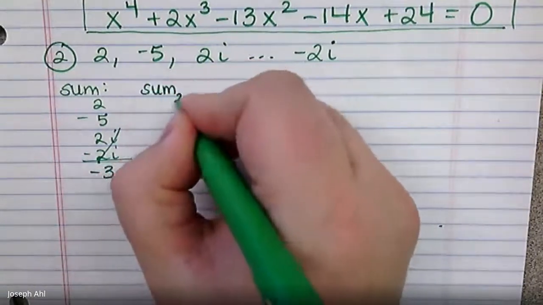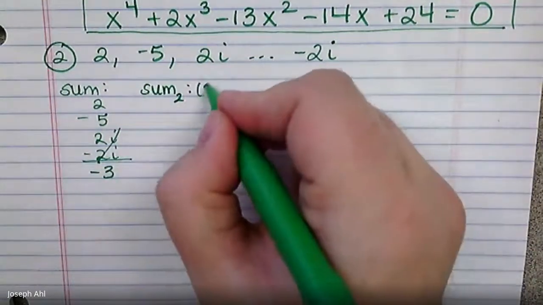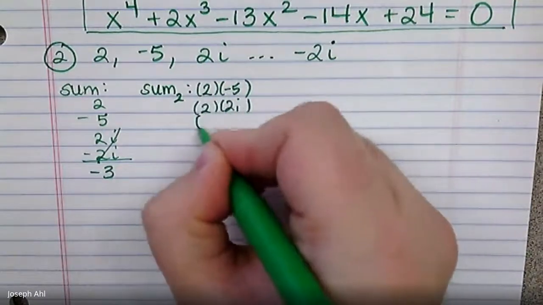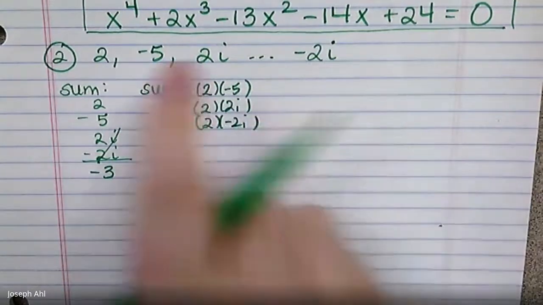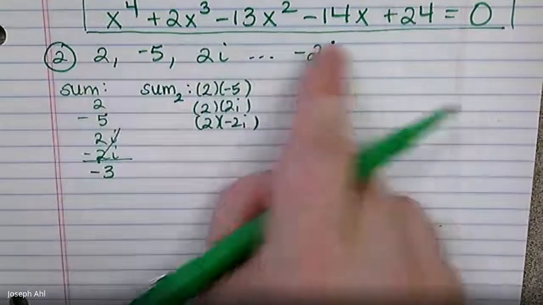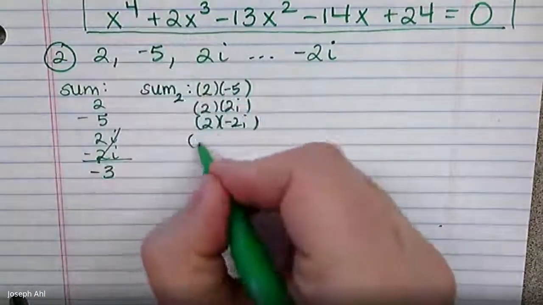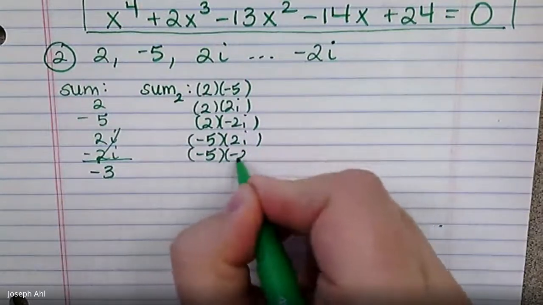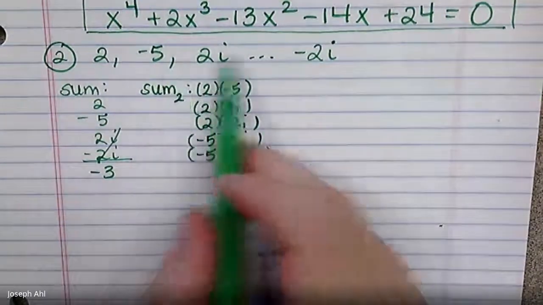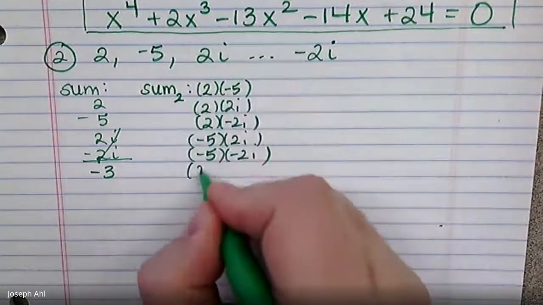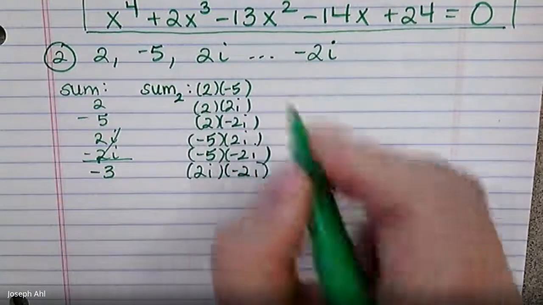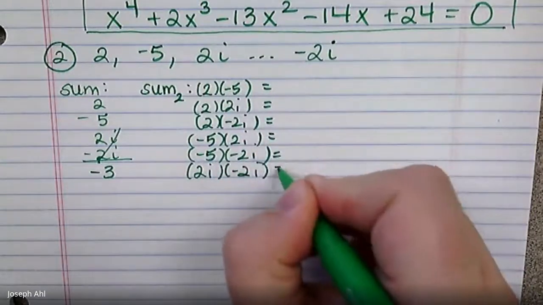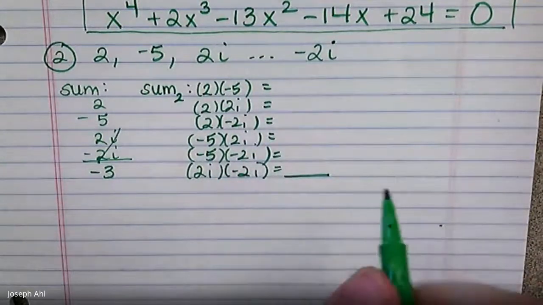Okay, next we need the sum 2 at a time. So that's going to be 2 times -5, 2 times 2i, 2 times -2i. Take the first root, pair it with the other 3. Now move on to the second root, -5. Pair it with 2i, and then pair it with -2i. And the last pairing I can do is the final 2, 2i and -2i. Remember, you'll always have 6 combinations here. So if you count them up and you forgot one, hopefully you can figure out which one it is.